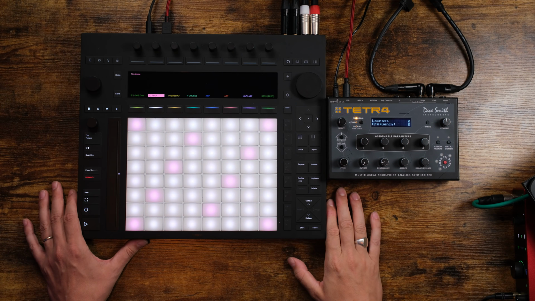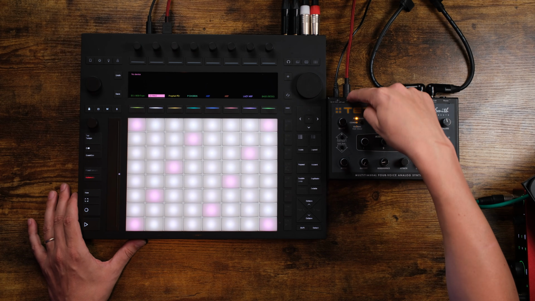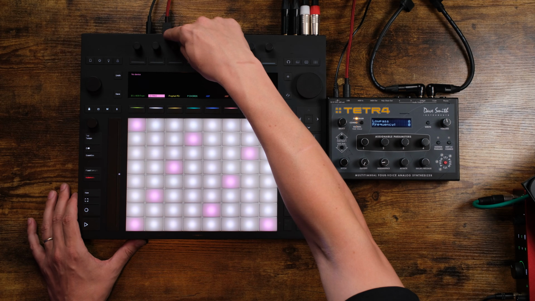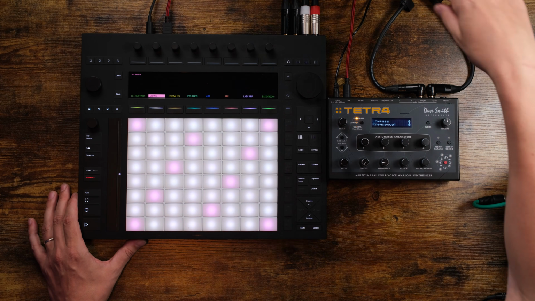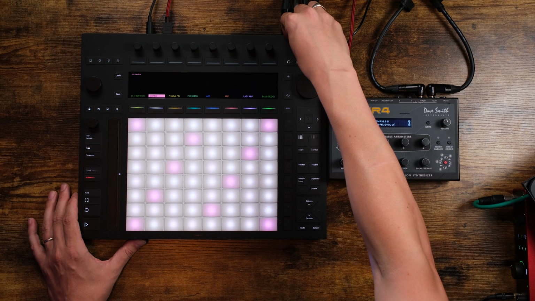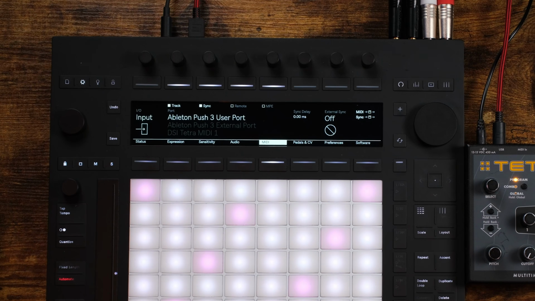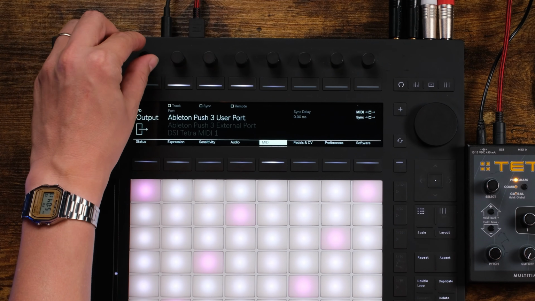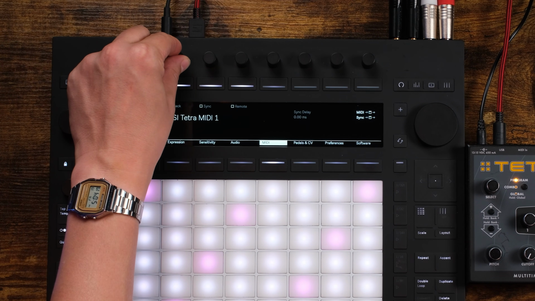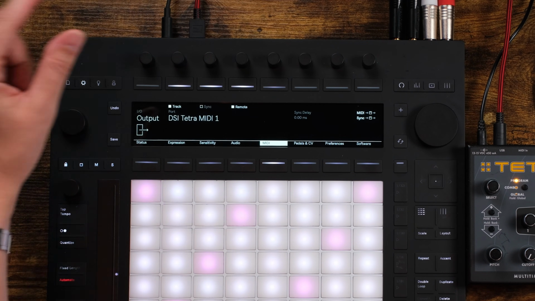So I've got my Push 3 here set up with a hardware synth. I have it connected over USB MIDI into the USB 2 port. Then I have a stereo out going into the Push 3. Let's set up our MIDI preferences to ensure we are sending out MIDI to our hardware synth. So first up, let's go to the settings dial and go to MIDI. We're going to make sure we go to output. We'll go down and select our synth. And I'm going to make sure track and remote is selected.